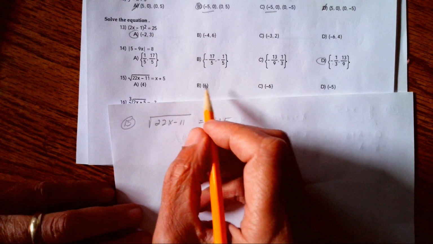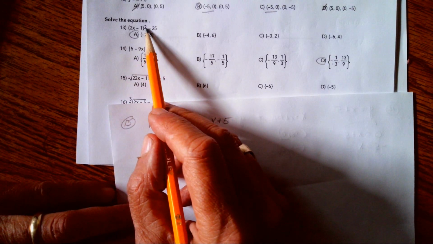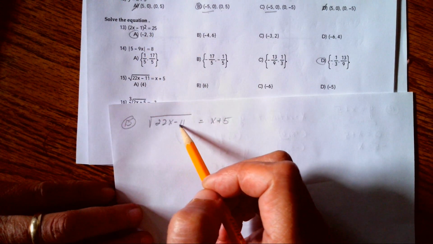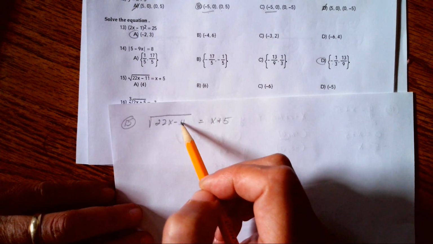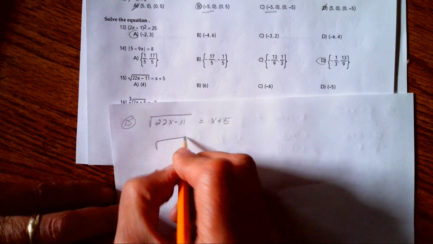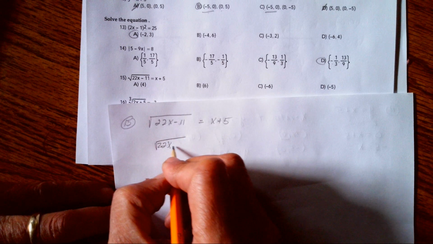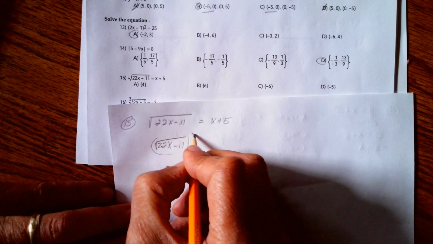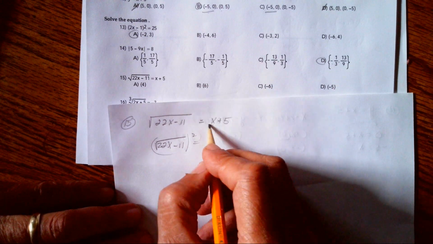All right, unlike the previous one, where the inverse of squaring was to take the square root, now I've already got a square root. The inverse of taking the square root is to square. So I'm going to take this left side, 22x minus 11, and I'm going to square it. Now, here's the little trick. When you square the right side, you can't square each term individually.